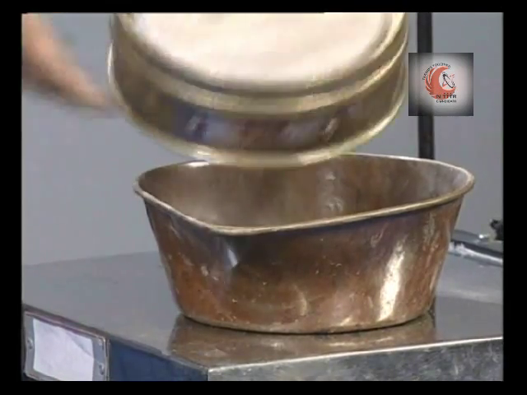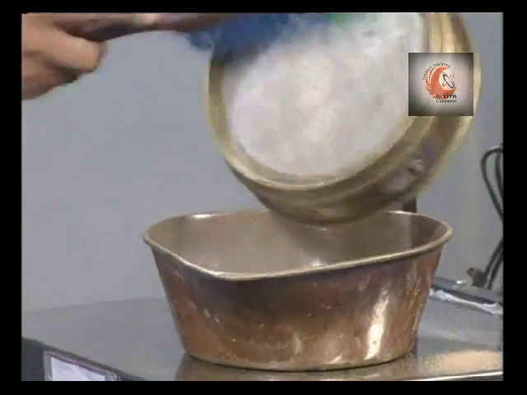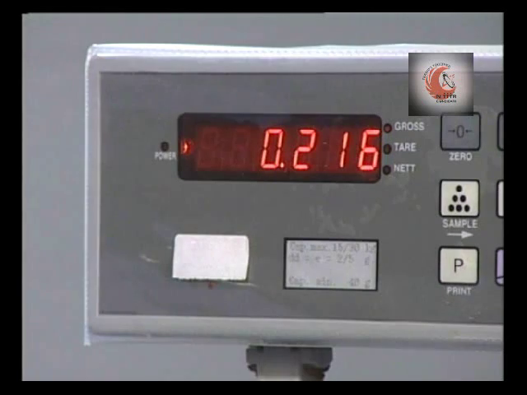The material retained on 150 micron is 216 gram.